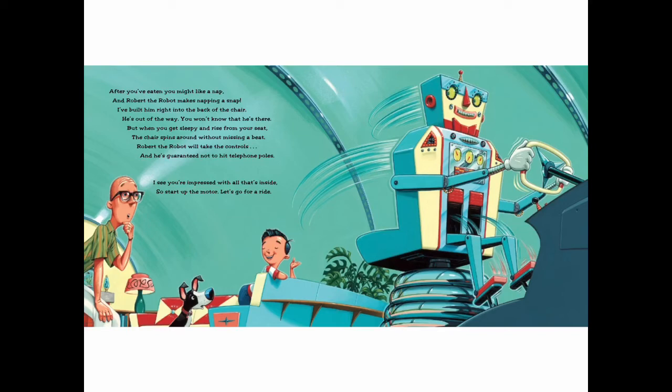I've built him right into the back of the chair. He's out of the way, so you won't know he's there. But when you get sleepy and rise from your seat, the chair spins around without missing a beat. Robert the robot will take the controls, and he's guaranteed not to hit telephone poles. I see you're impressed with all that's inside, so start up the motor, let's go for a ride.